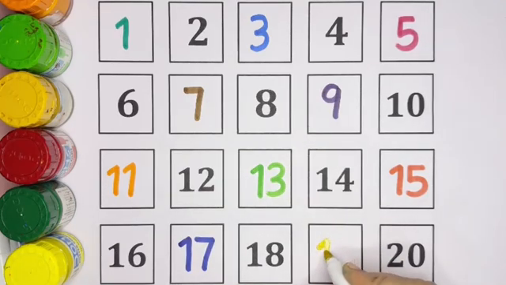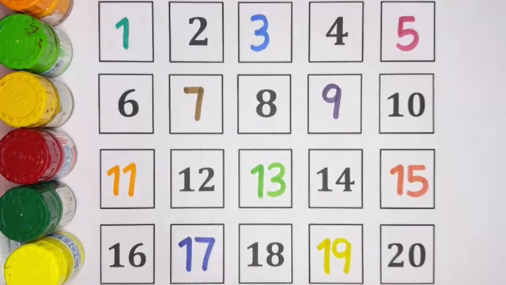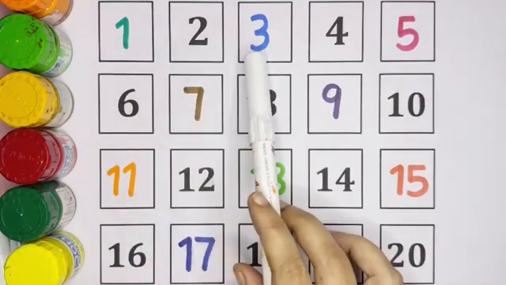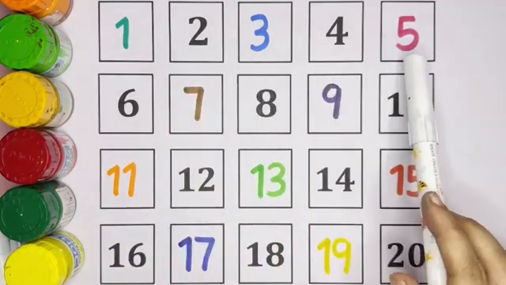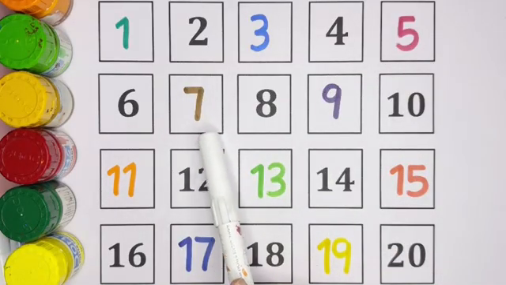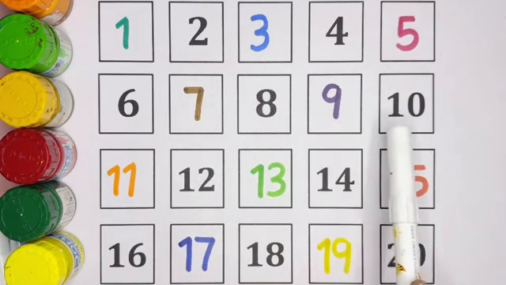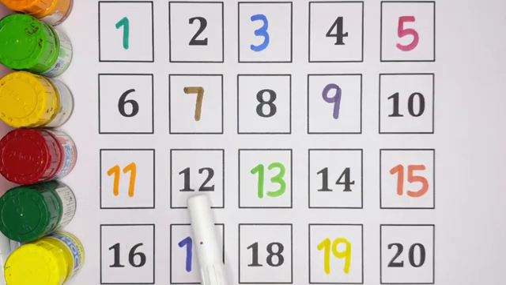18, 19, 19, 20. We have found the missing numbers 1, 2, 3, 4, 5, 6, 7, 8, 9, 10, 11, 12, 13, 14, 15, 16, 17, 18, 19, 20. Here today we have found the numbers from 1 to 20.